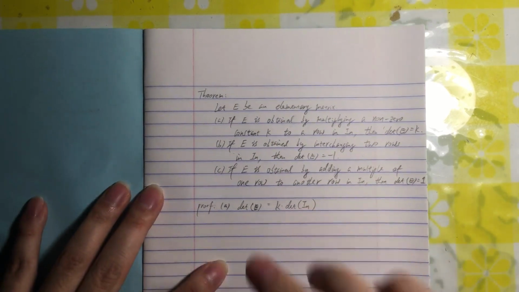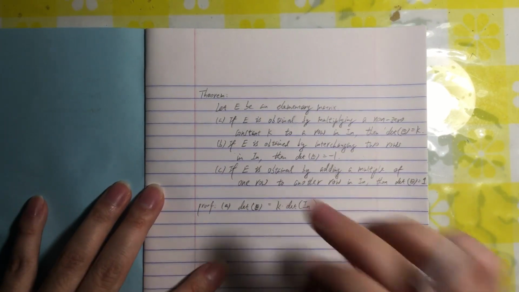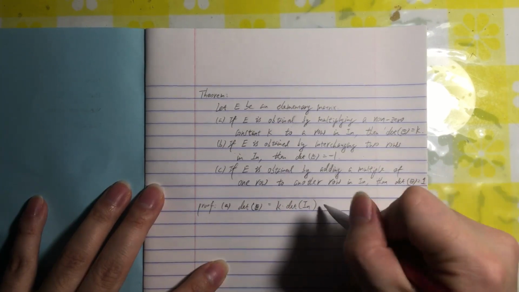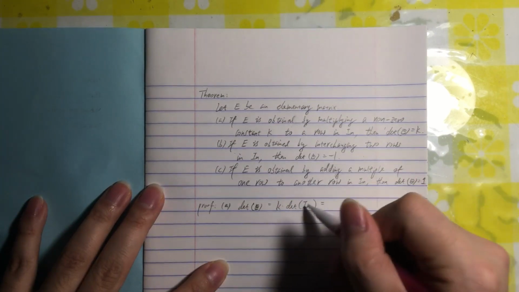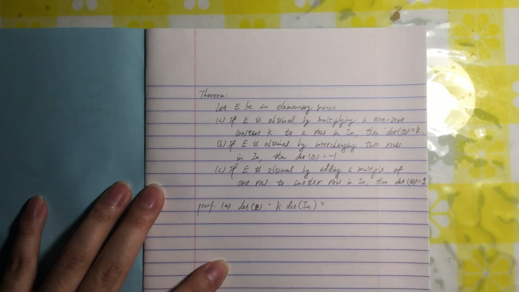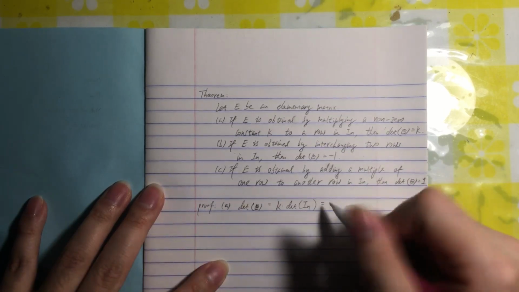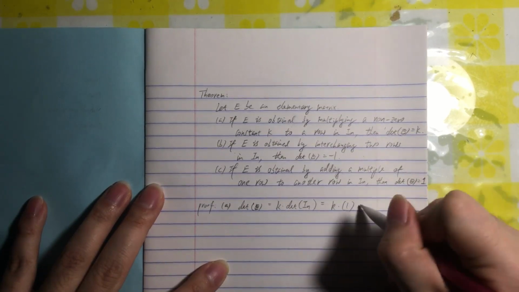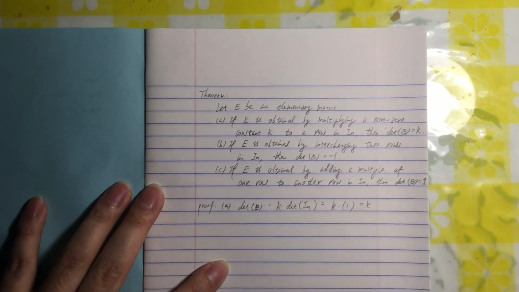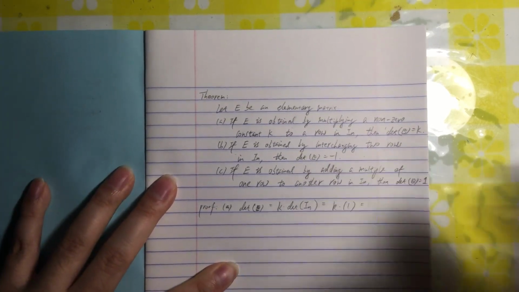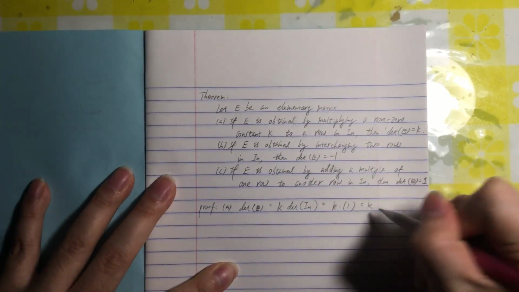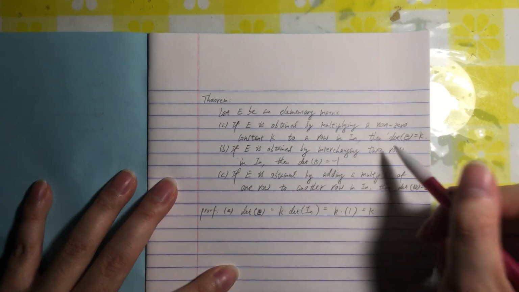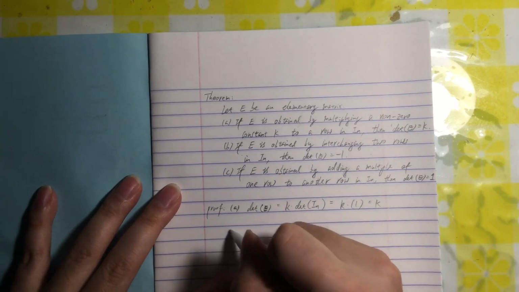When we multiply k to one row in In, the determinant of the new matrix is k times determinant of In. And In is the identity matrix, which is a diagonal matrix, has 1 in the main diagonal. So determinant of In is 1, which gives k times 1, which is k. So determinant of E equals k in the first case. If E is obtained by multiplying a non-zero constant k to a row in In, then determinant of E equals k.